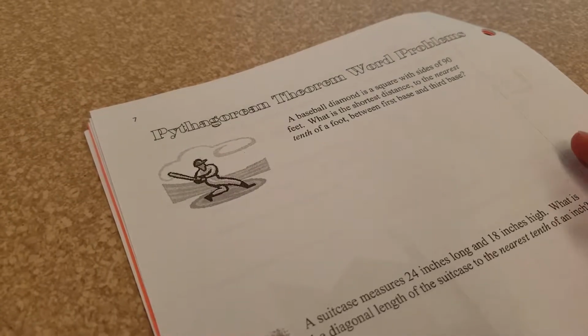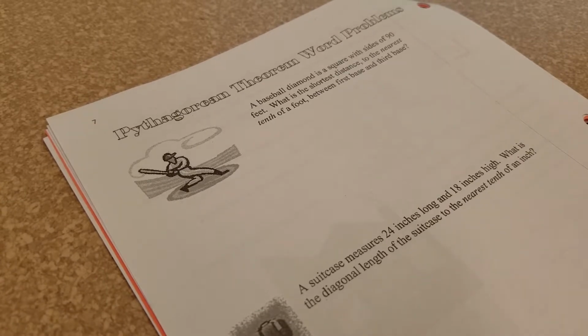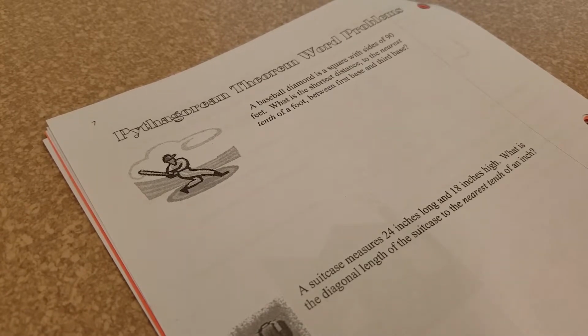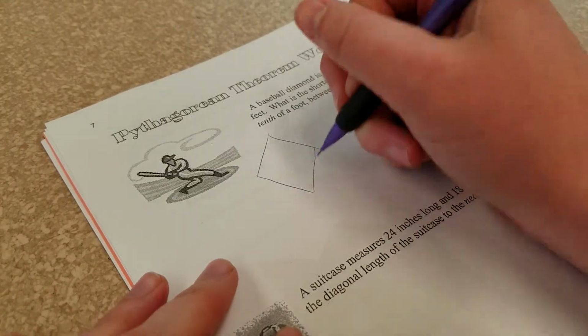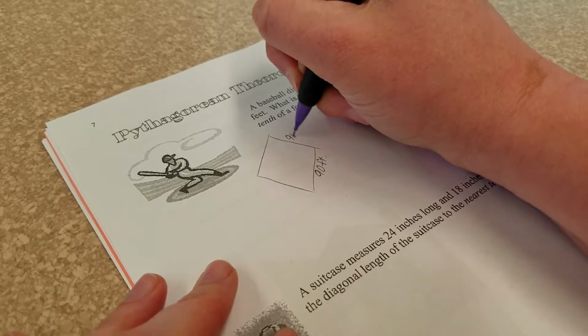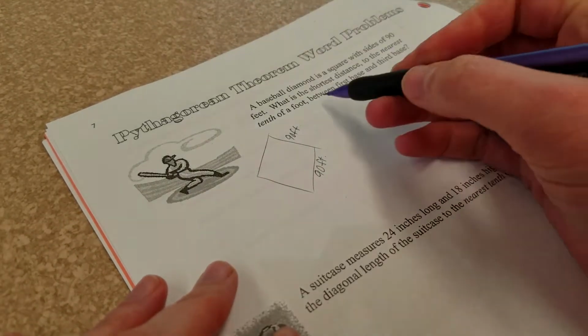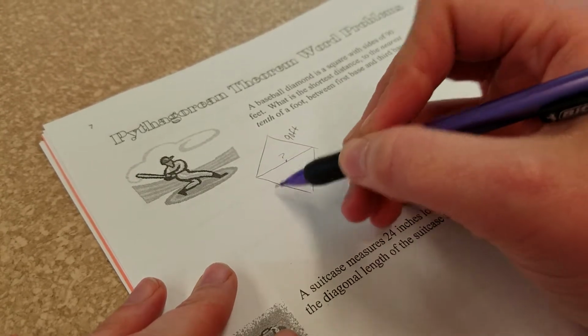Here's some Pythagorean theorem word problems. A baseball diamond is a square with sides of 90 feet. What is the shortest distance to the nearest tenth of a foot between first base and third base? If we're looking at a baseball diamond, the sides are 90 feet. This is similar to our t-ball problem that we saw. And it says the shortest distance between first and third, which would be right here, this distance here.